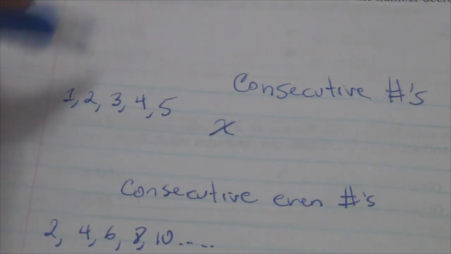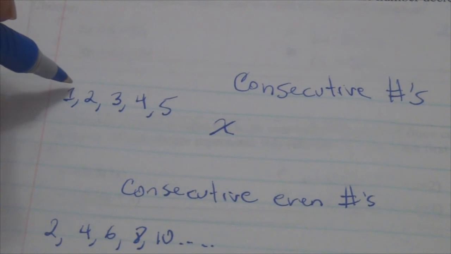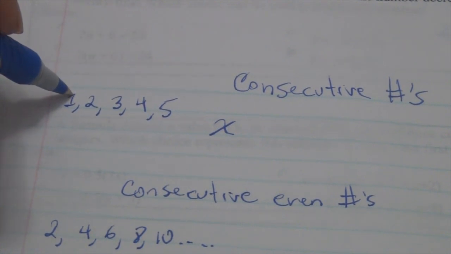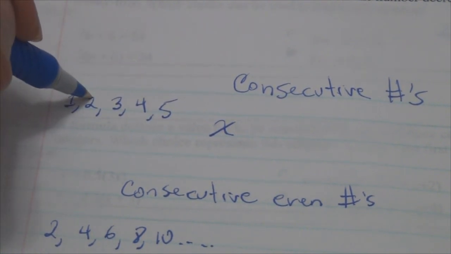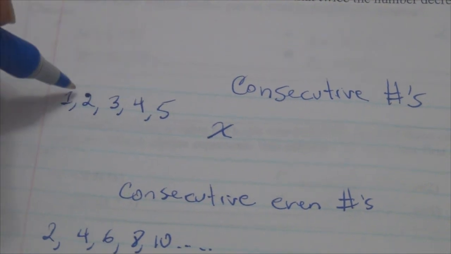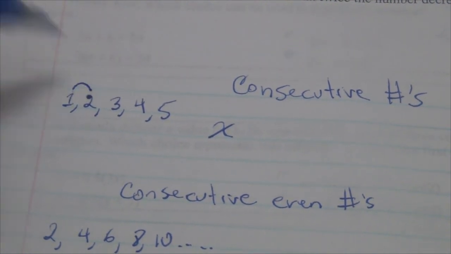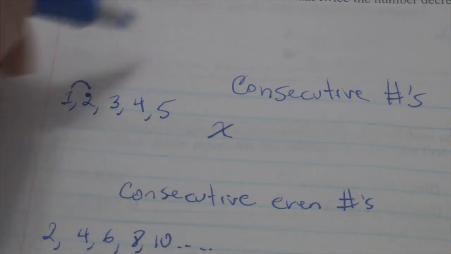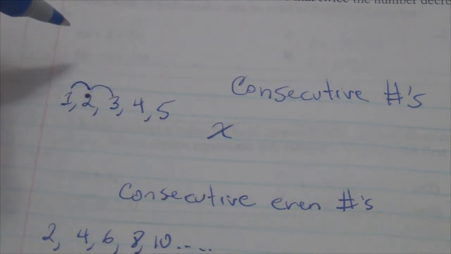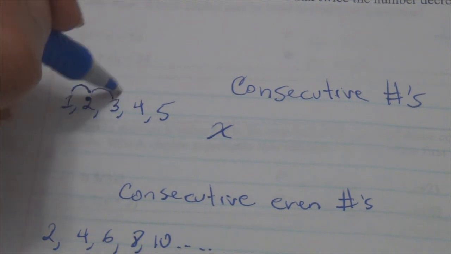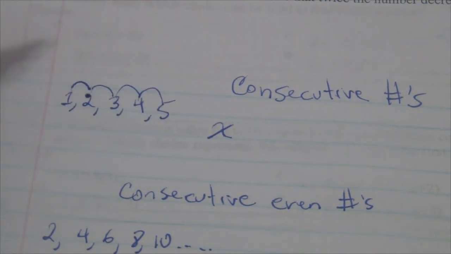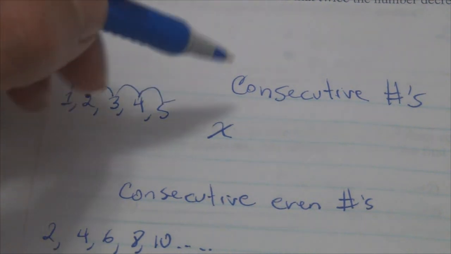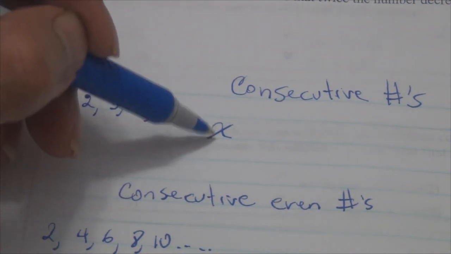Now the difference is the following. Consecutive numbers, as you can see, what is the gap or the difference between the first consecutive number and the second consecutive number? How many numbers do I have to go to get from 1 to 2? One number, right? What about from 2 to 3? 1. From 3 to 4? 1. From 4 to 5? 1.